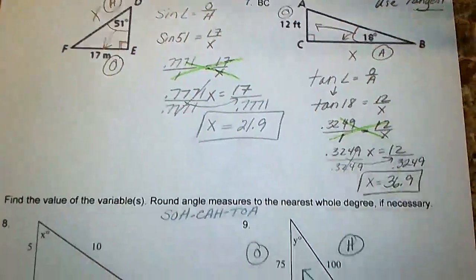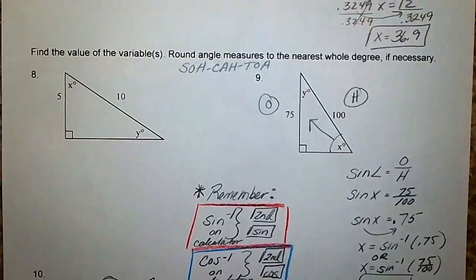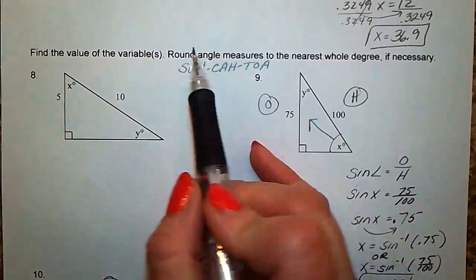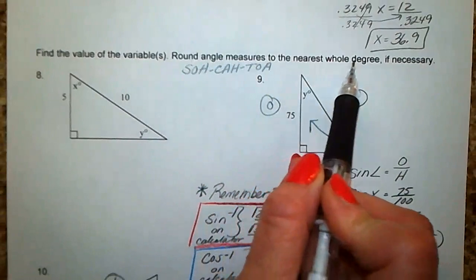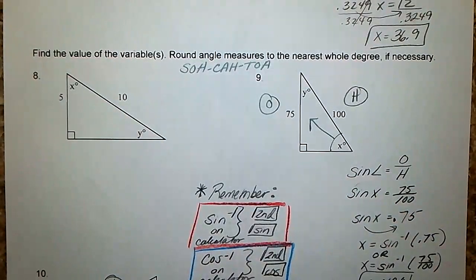All right, let's move down to the next part where they're asking us to find angle measures. Okay, it says, round angle measure to the nearest whole degree if necessary. All right, let's take a look at the first one. You have no angle measures. However, they gave you an x and a y. So we're going to use those. Now, which one you want to use? It's really up to you. You can use either one you want.